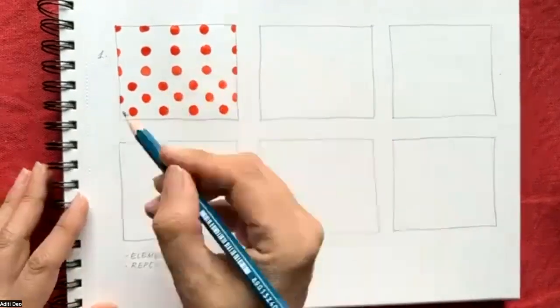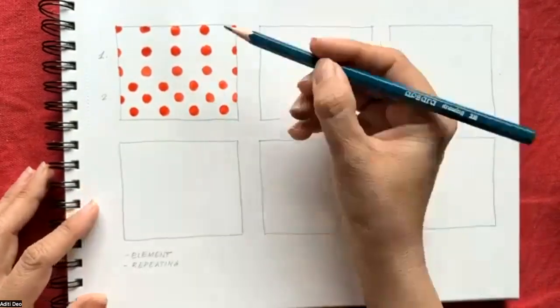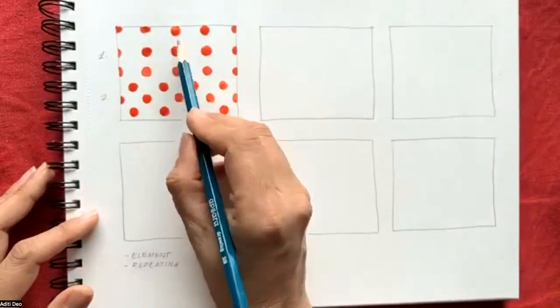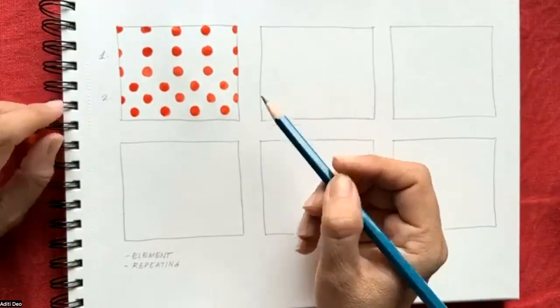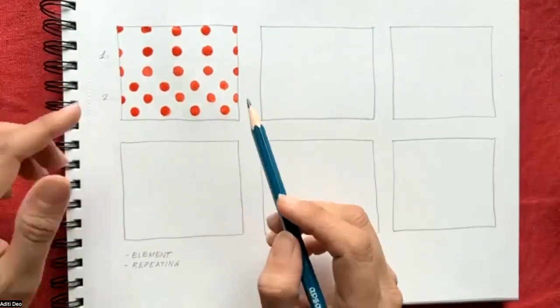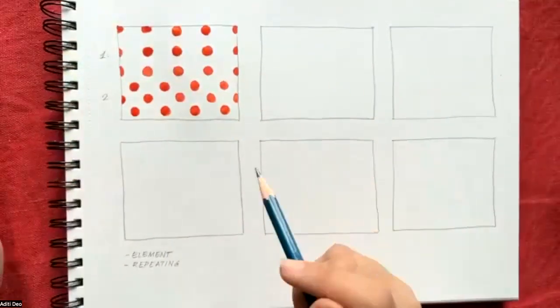Okay, so you have element circle repeated with so much distance. And because it's a circle, from whichever angle you see it, it will look the same.